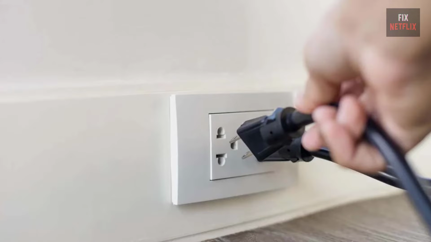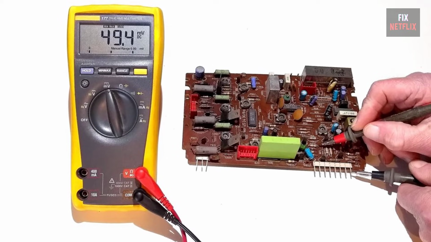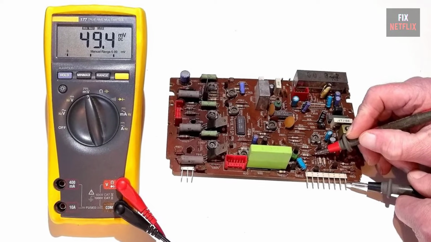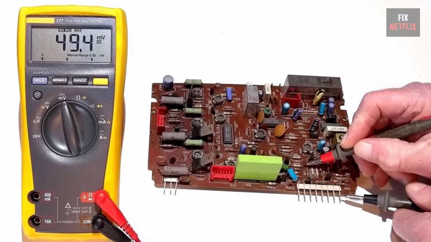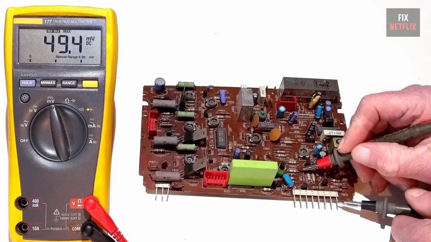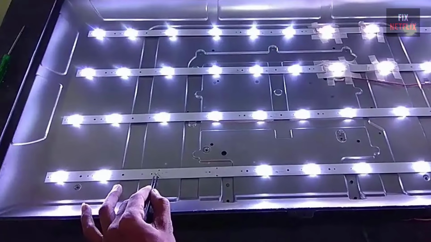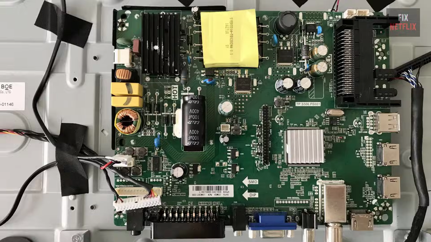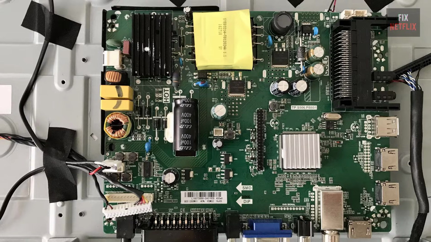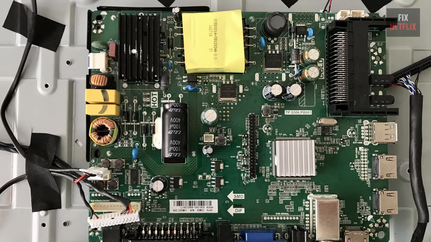Then plug in the TV. Measure the voltage at the BL-on terminal at the cable going to the power supply board from the main board. It should be 0 or low. If the backlights came on in the previous step, this is just a double check. If it is very high, that points to a main board problem. If this checks out, move to the next step.